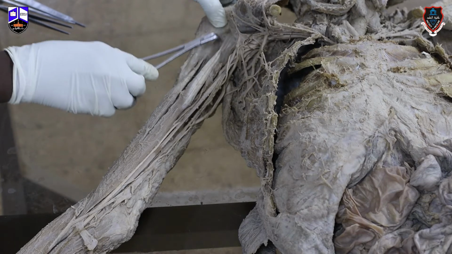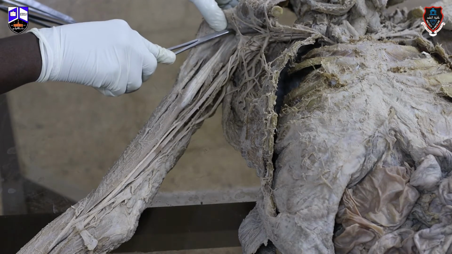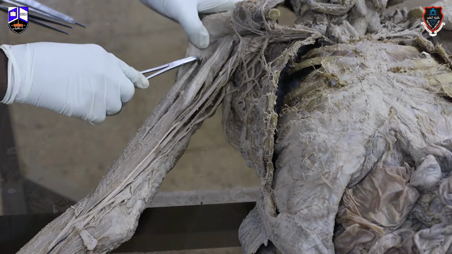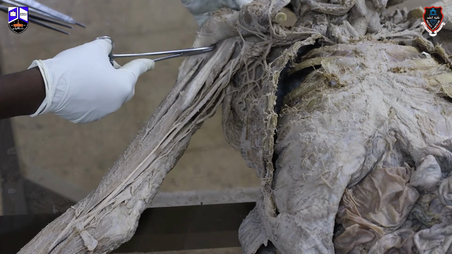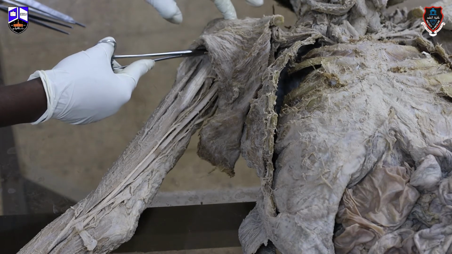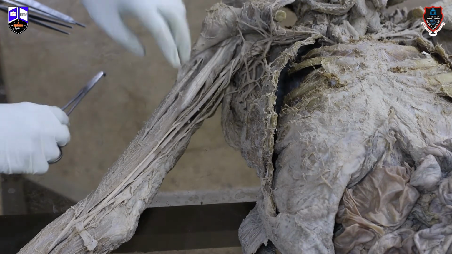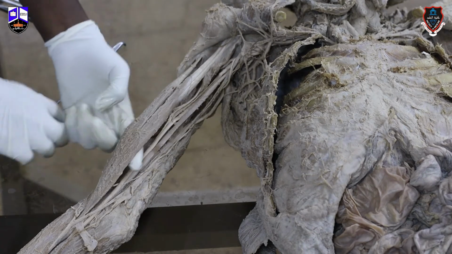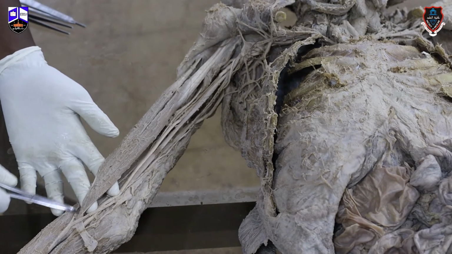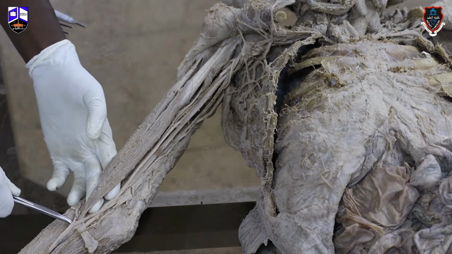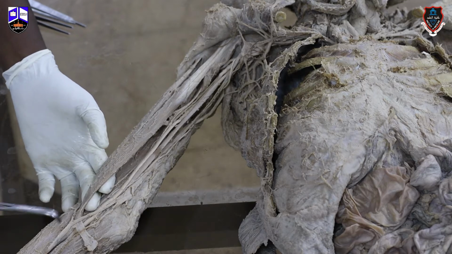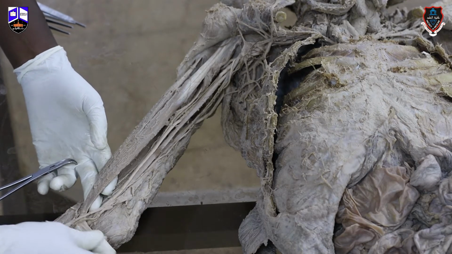The short head originates from the coracoid process as well, lateral to the origin of the coracobrachialis muscle. The long head goes upward and it originates actually from the supraglenoid tubercle. The two heads join each other to form the flesh of the muscle, and then the tendon that is inserted into the tubercle of the radius and into the bicipital aponeurosis.